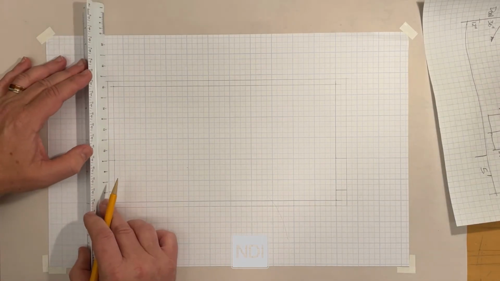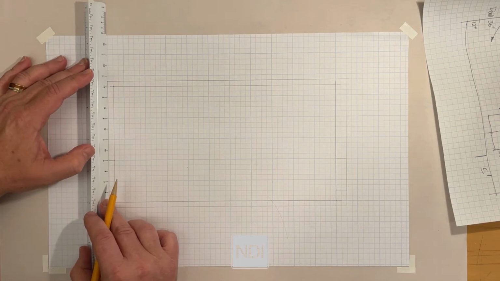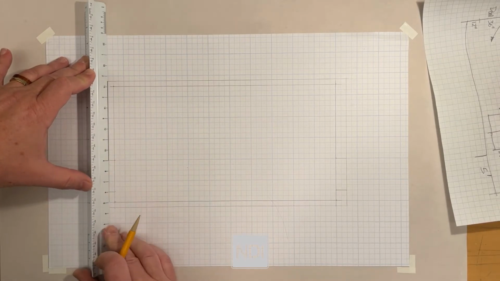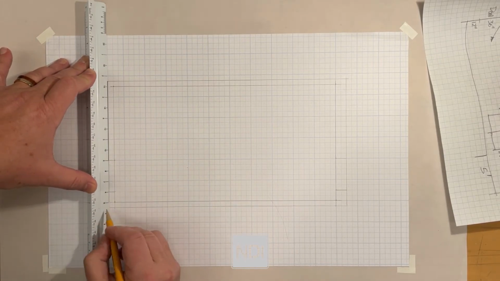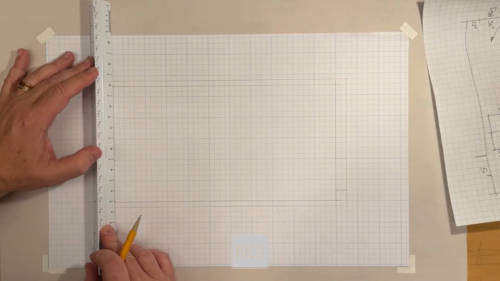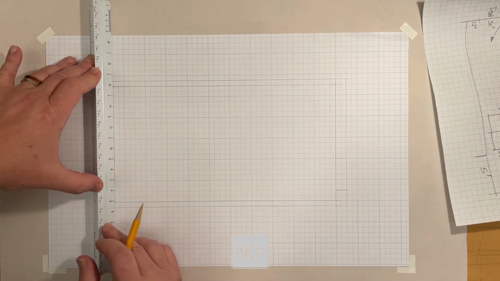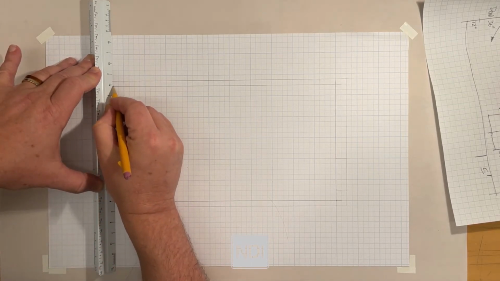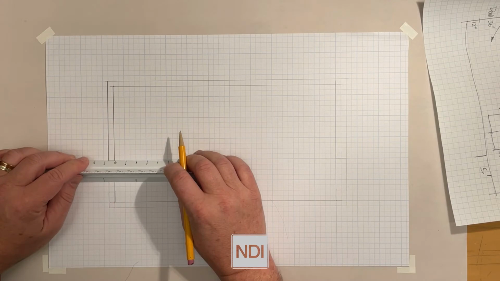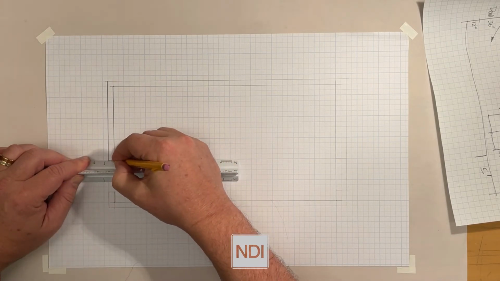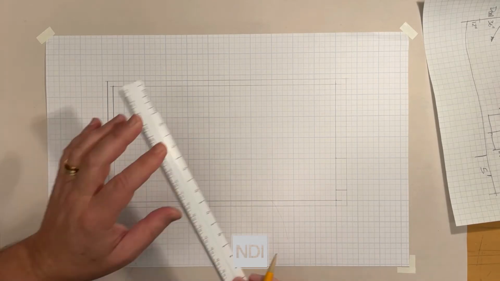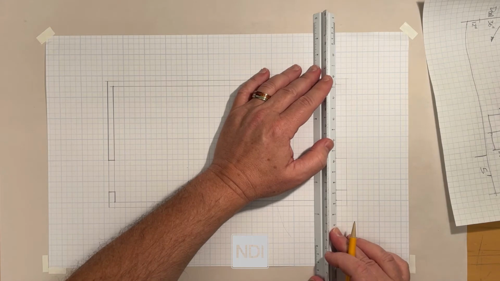So we're going to do this. And then on this side, we'll do the same thing.